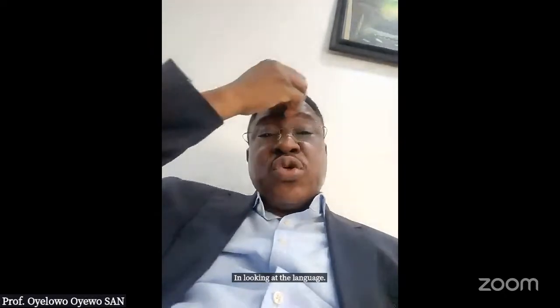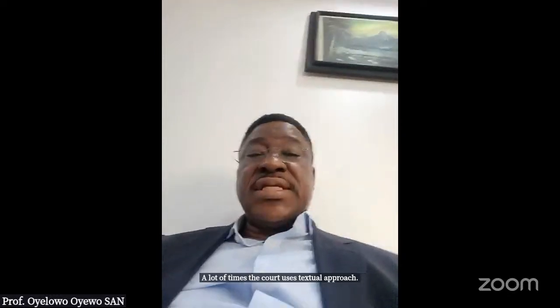In looking at the language of the Constitution, the court must be able to determine that this language is very, very clear, and once it's clear, that is what will be given to it. A lot of times, the court uses the textual approach. But once the text is not clear, the court goes to what you call the liberal or broad approach.